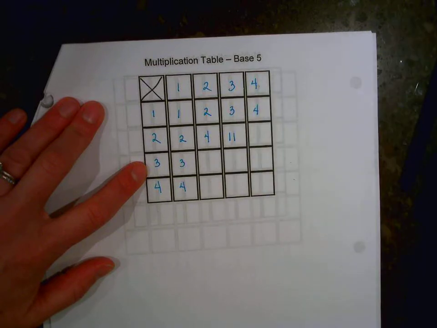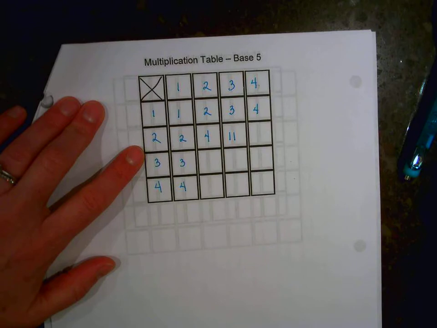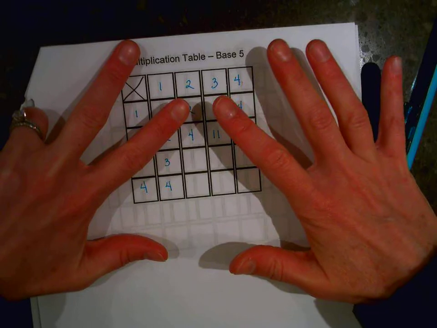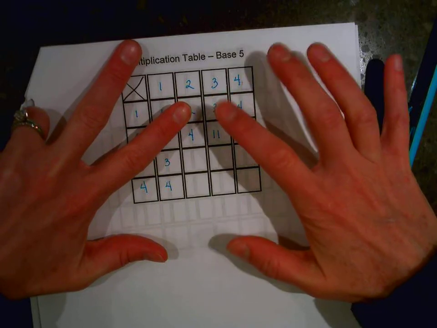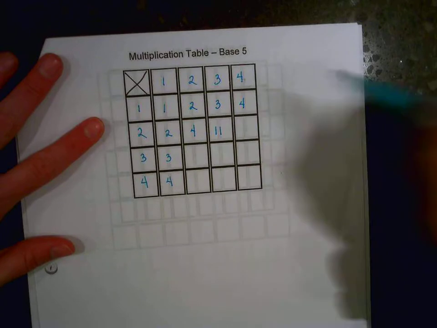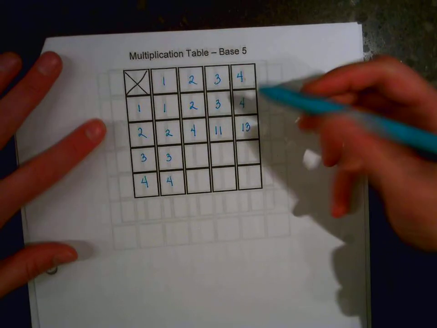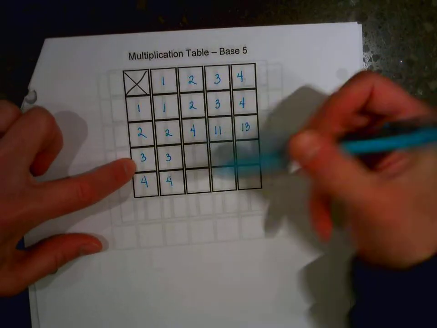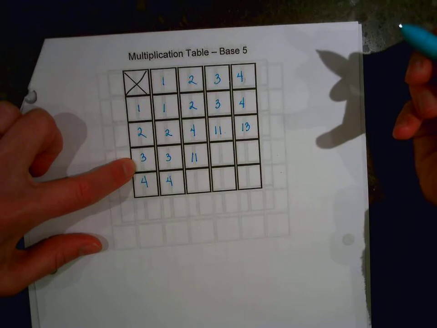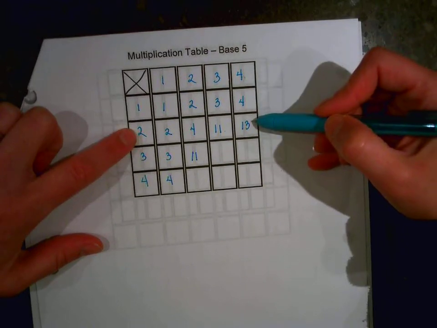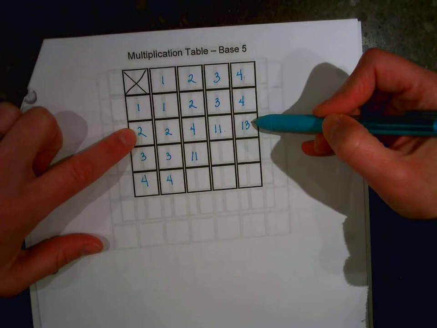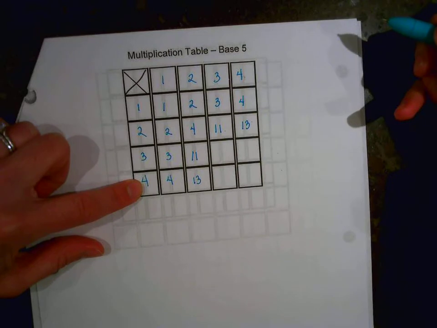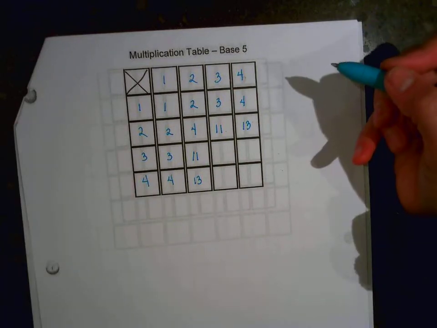Okay, let's do the 4 times 2. So 4 times 2 is this many fingers, right? It's 8. But what is it in base 5? Well, you have 1 long and 3 singles. Oh, I forgot to double dip, so let's double dip. So if we know 2 times 3 is 11, then 3 times 2 is going to be 11. Do you see? We can double dip on these. And then if 2 times 4 is 13, then come down here and find 4 times 2 and double dip. Isn't the double dip great? I'm hoping this makes sense.